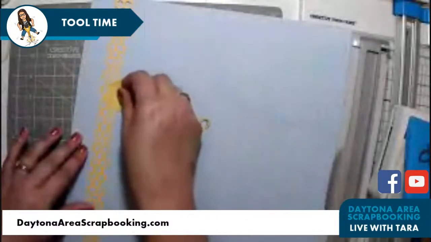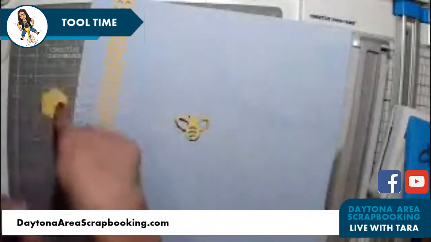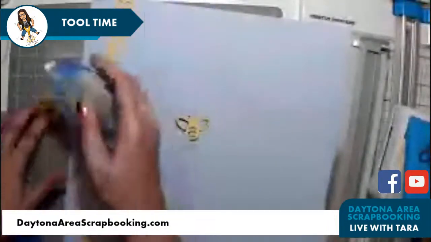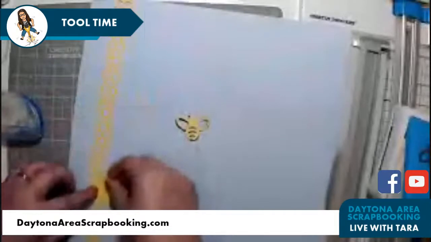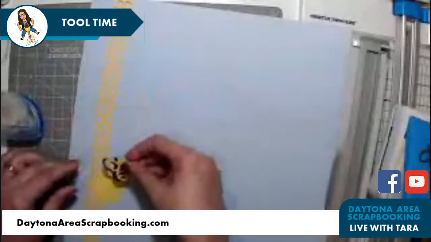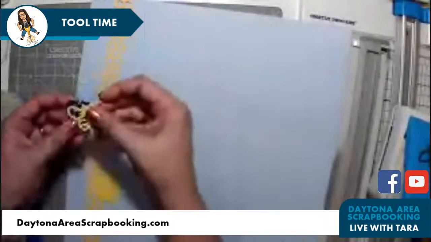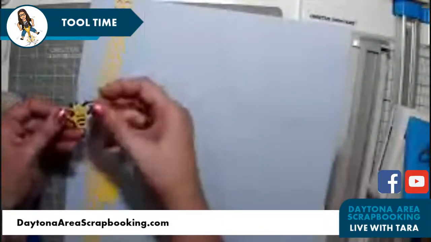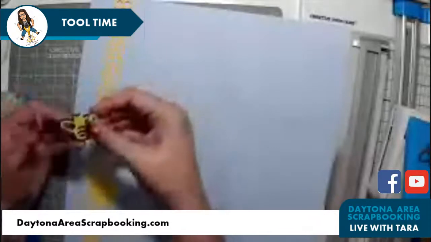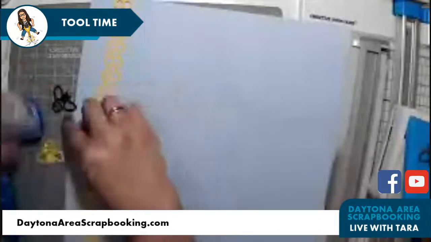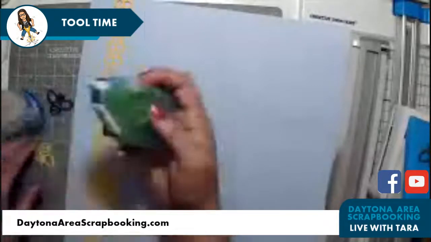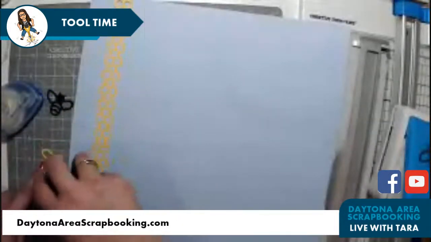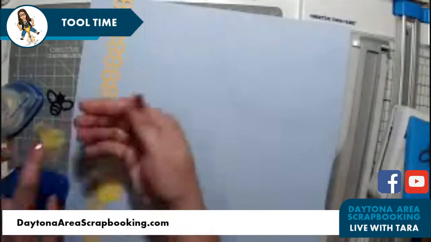So now I can just kind of take this. Now, for something this big, again, you could use repositionable, or you can just use your standard tape runner and stick that on. Now for the little bee, you have options. You may want to use your repositionable and just cover over the backside. In fact, since you're not sure if you're going to do this layering, where they're going to like touch each other, that might be your best bet, because you can cover the whole backside.